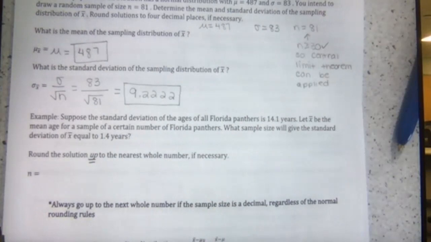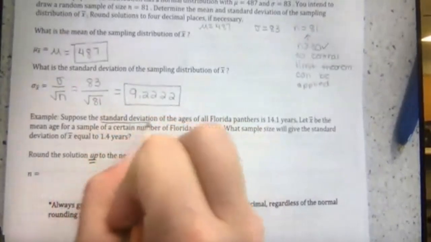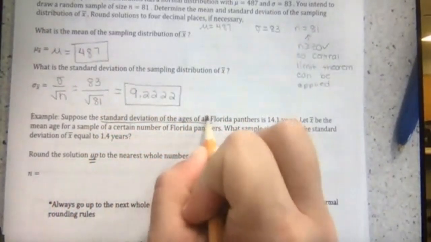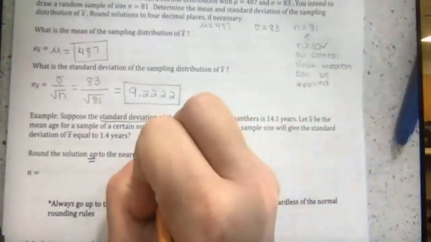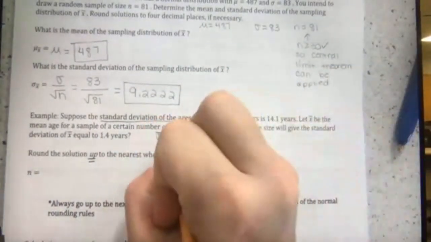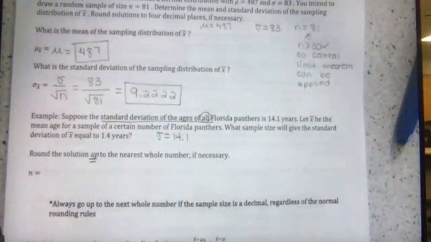All right, just like the previous problem, let's see what they give us. They tell us the standard deviation of all Florida Panthers. That word all means our population standard deviation. So that means our sigma is going to be 14.1, population standard deviation.